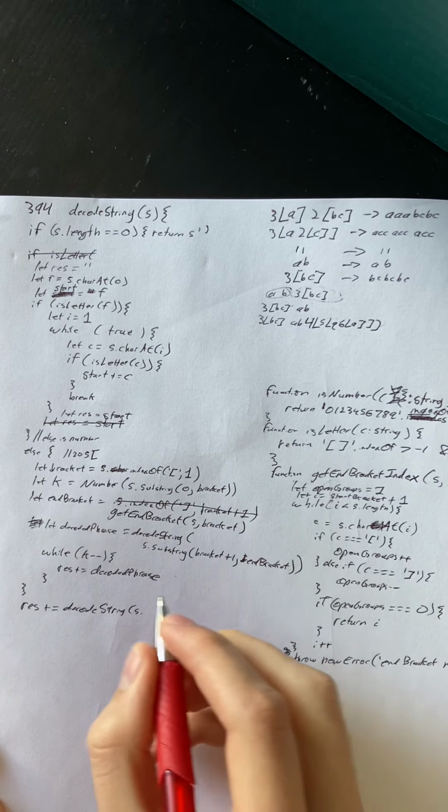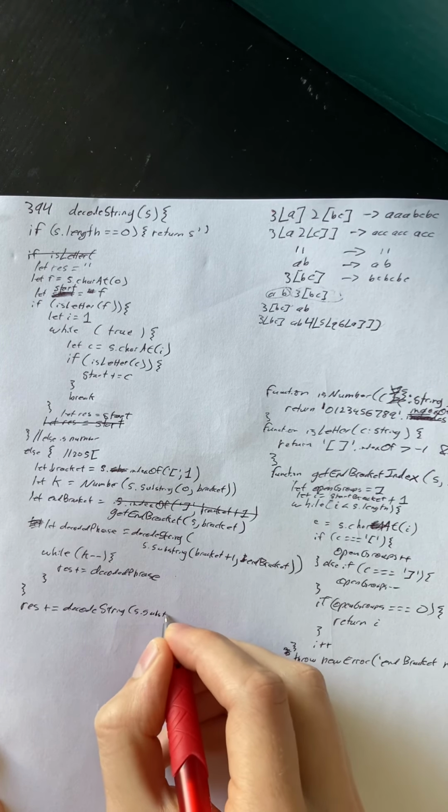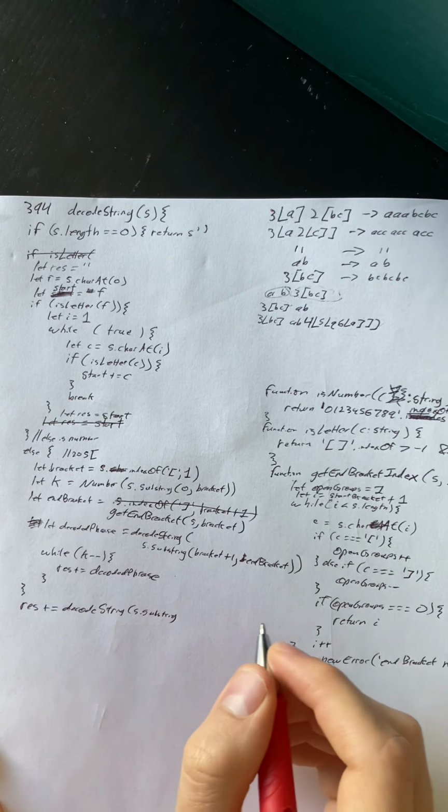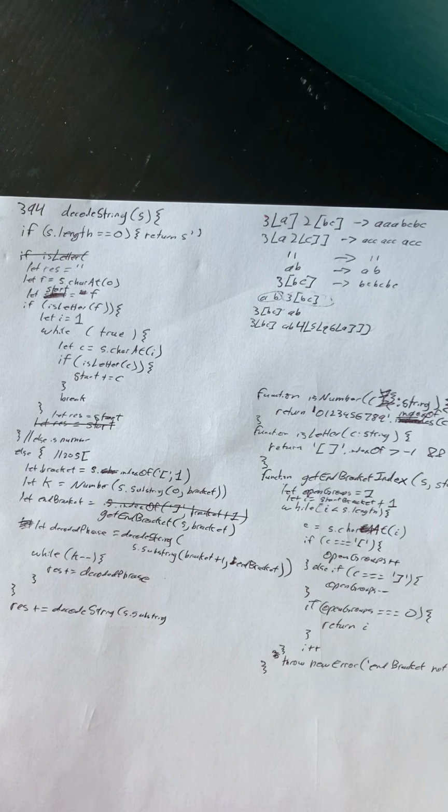So that's gonna be s dot substring. Well, we can't do it in the common area.